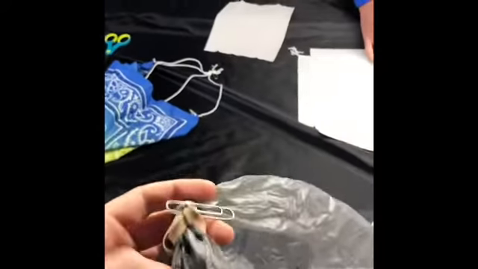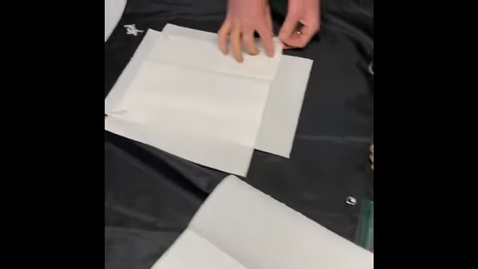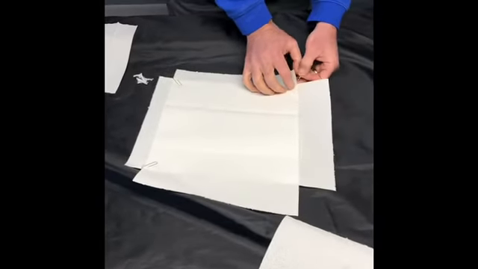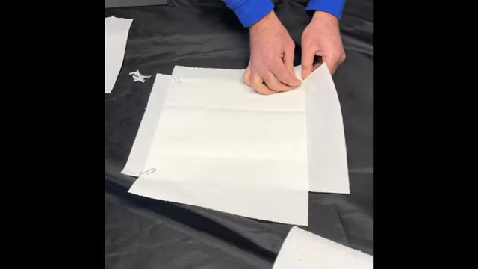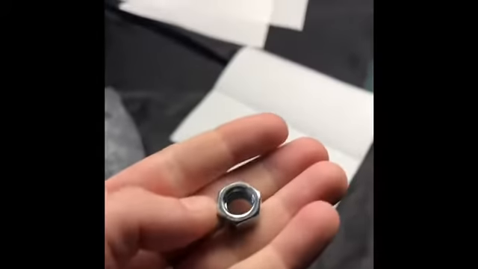For our second trial runs, we have a paper bag with a rubber band and a paper clip. And now my dad's putting together a paper towel parachute. We did decide that the nuts were way too heavy of a weight, so we changed that to use the paper clips as weight.